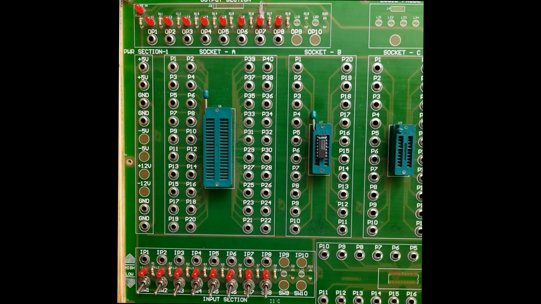Good morning, everyone. Today we'll see the implementations of code converter on digital kits. We already performed the binary to gray code assignments with the help of virtual lab. Now we'll see the actual implementations on the digital trainer kits.